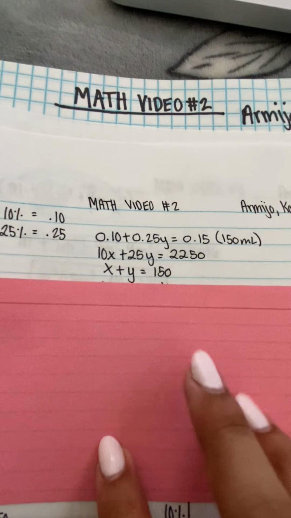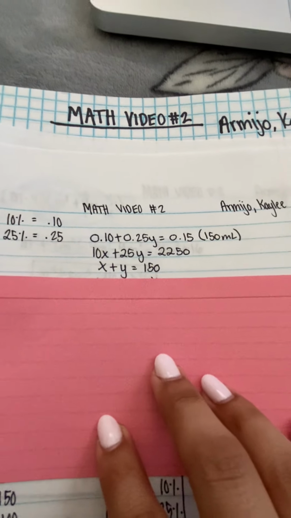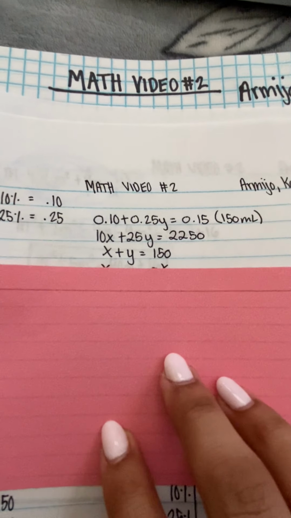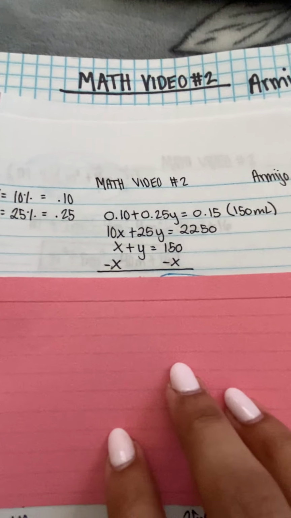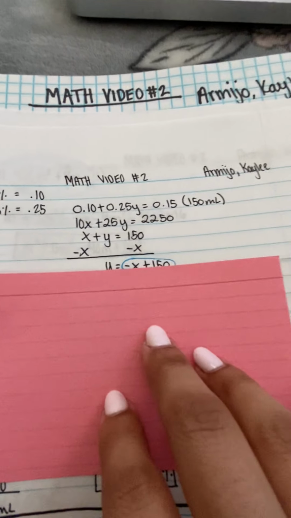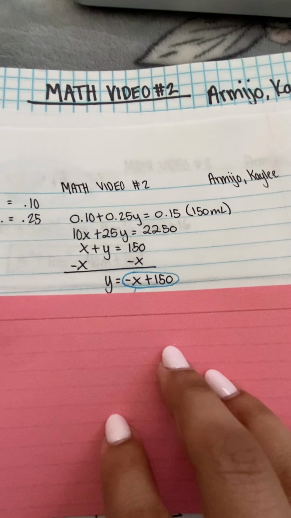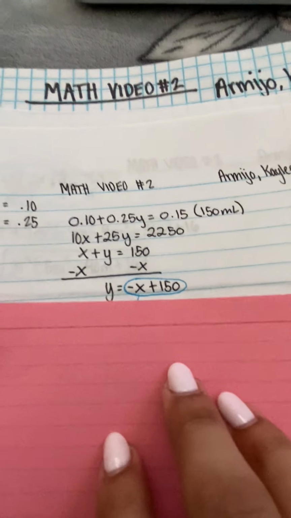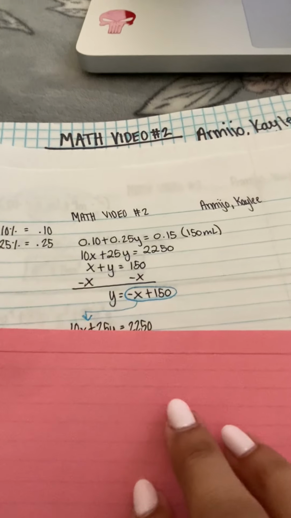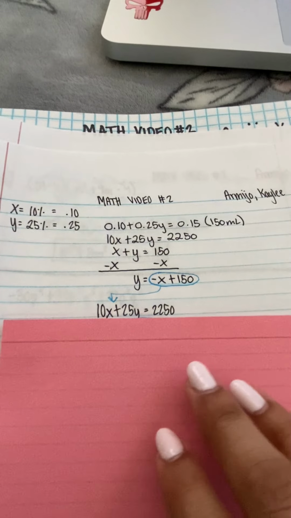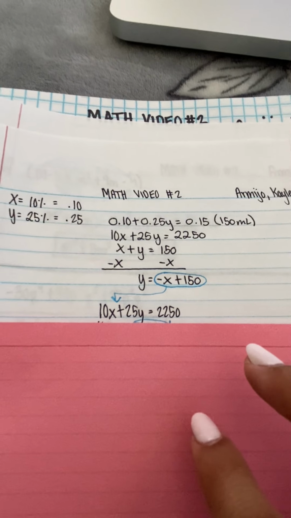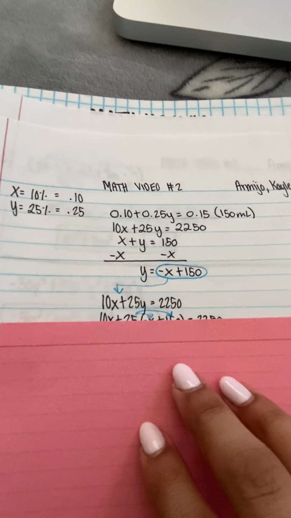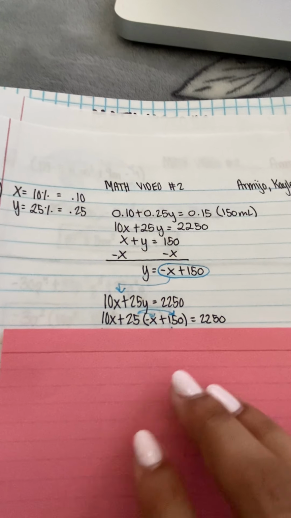then we do x plus y equals 150, and then we're going to go ahead and get y by itself. So we're going to do negative x. So then that's going to leave us with y is equal to negative x plus 150, so we can get that back on the other side. Then we're going to write it as 10x plus 25y is equal to 2,250, and then we're going to go ahead and solve for that.